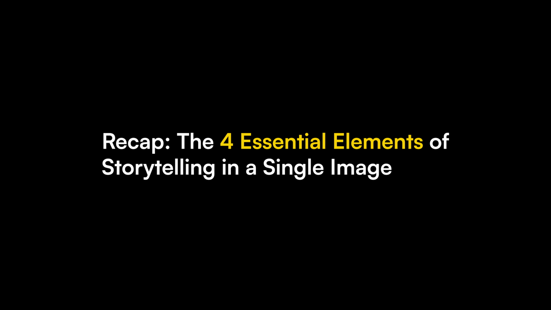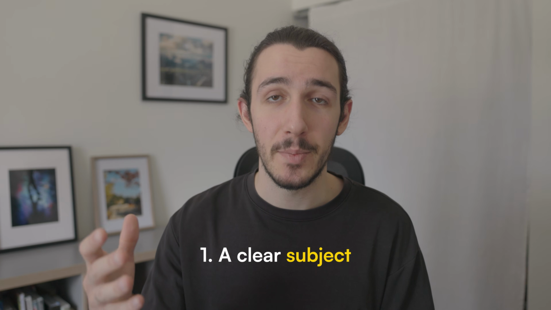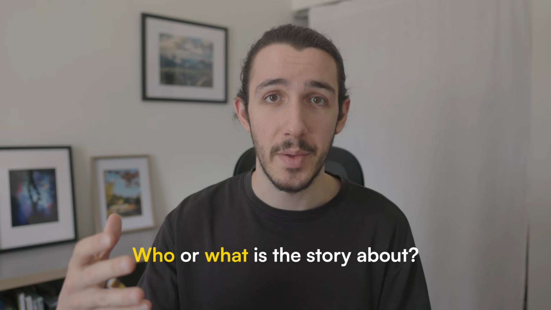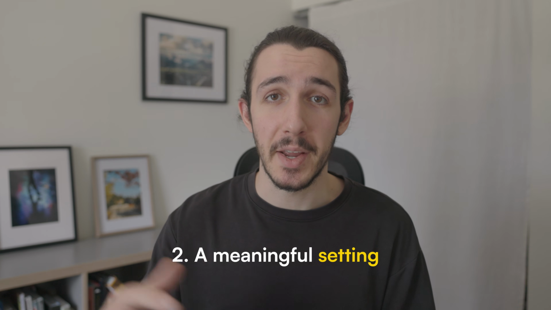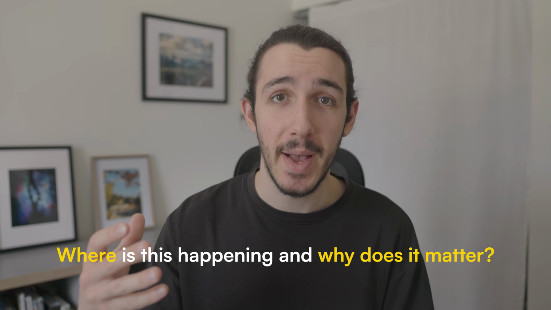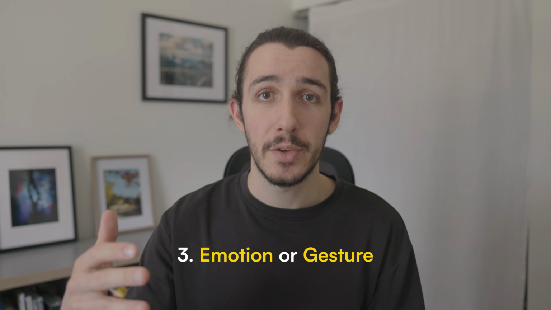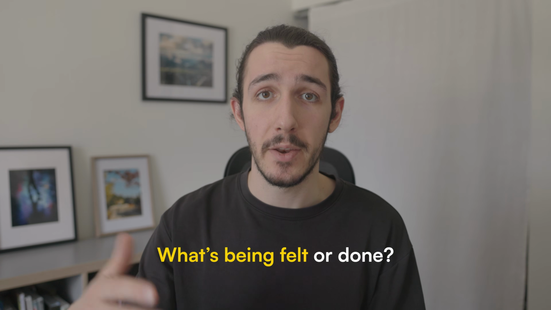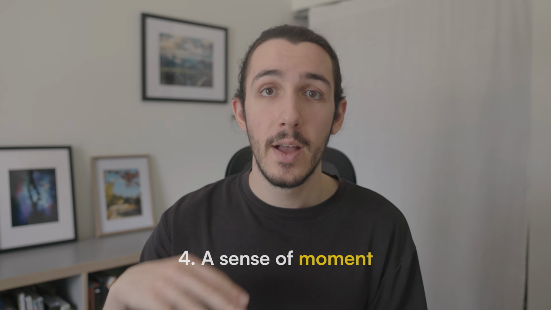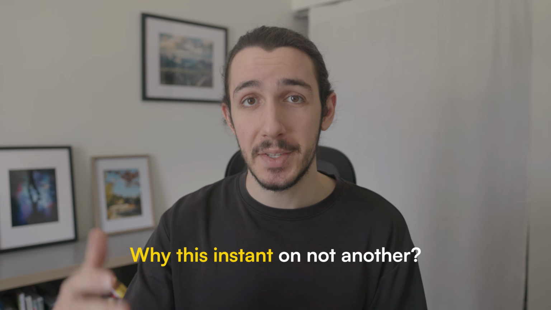So to recap, the 4 essential elements of storytelling in a single image. 1, a clear subject. Who or what is the story about? 2, a meaningful setting. Where is this happening and why does it matter? 3, emotion or gesture. What's being felt or done? What's the scenario? And 4, a sense of moment. Why this instant and not another?